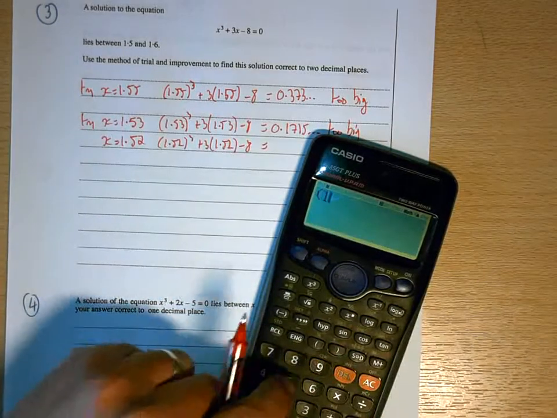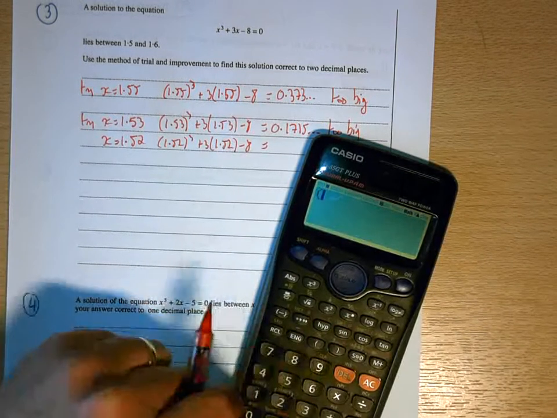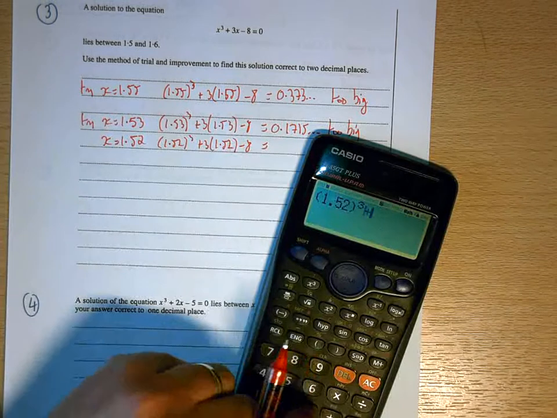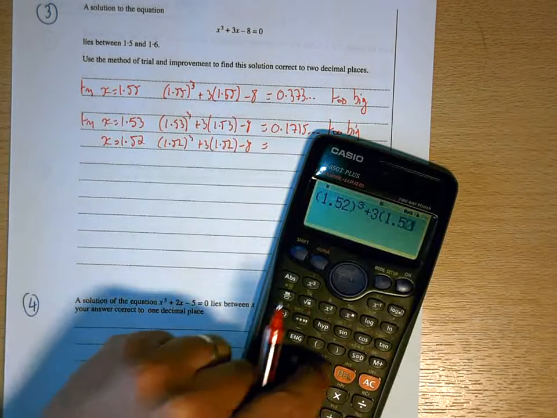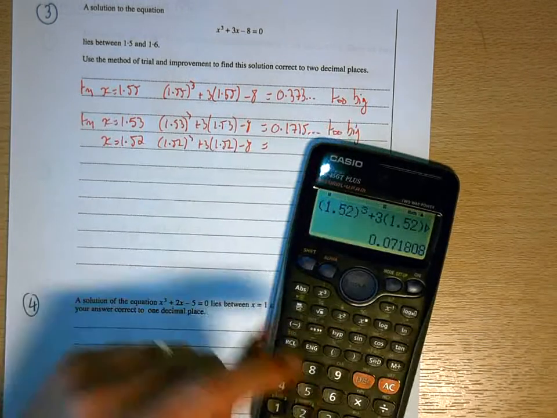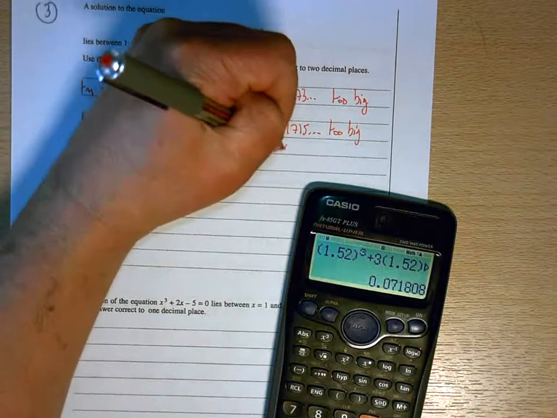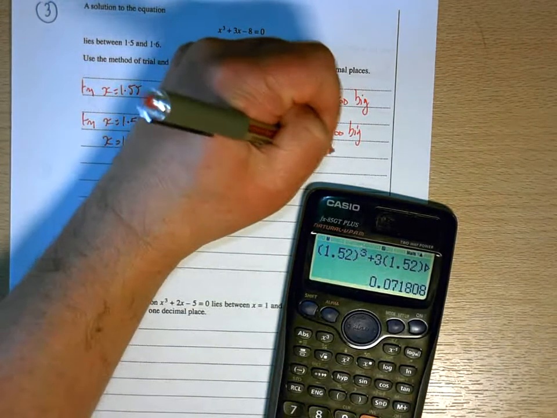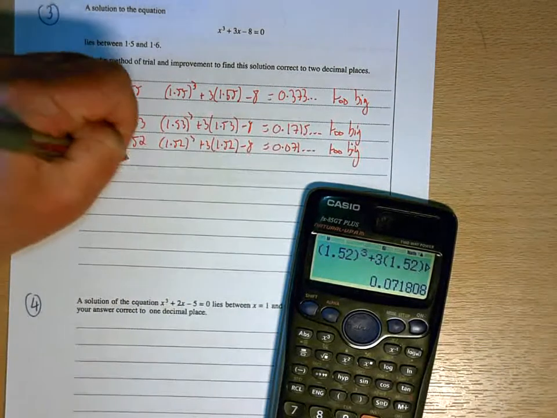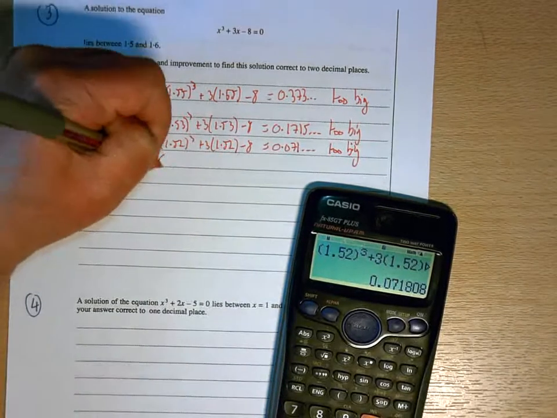Open bracket, cubed plus 3 open bracket, take 8. That's bigger than 0 again. So I'm going to try 1.51.